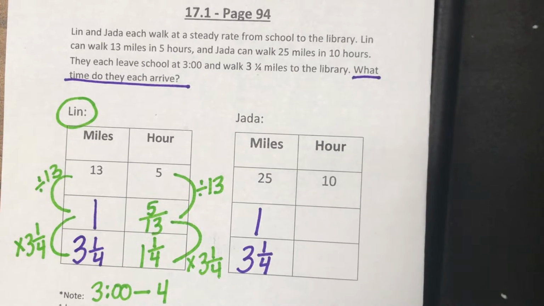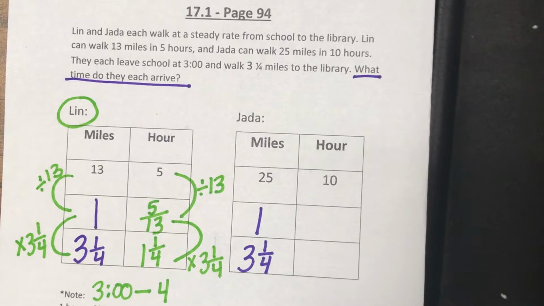All right, so hopefully you've had a few minutes to go through 17.1. I'm going to explain how I solved this problem myself. So think about when you first read it, what did you notice and what did you wonder?